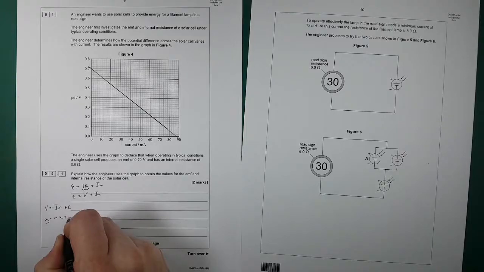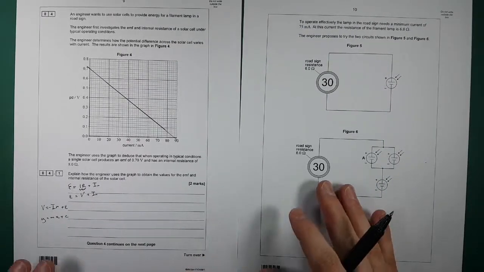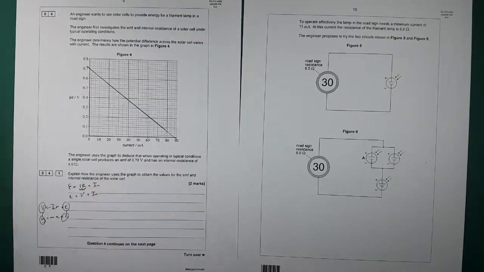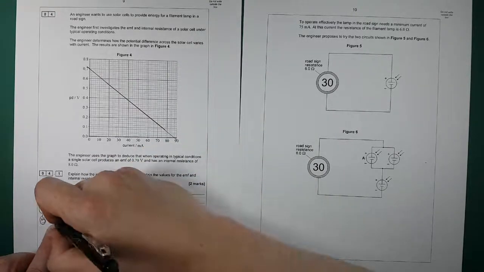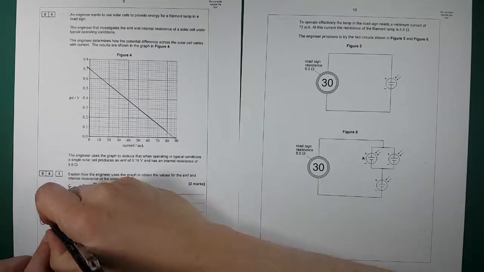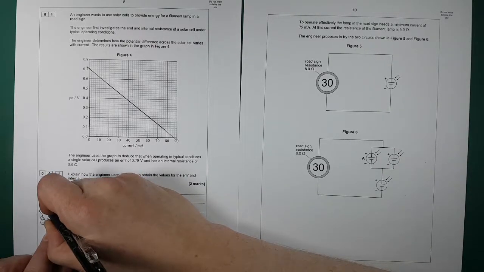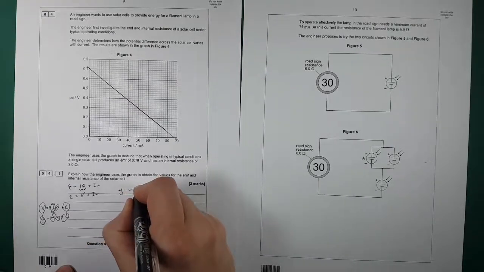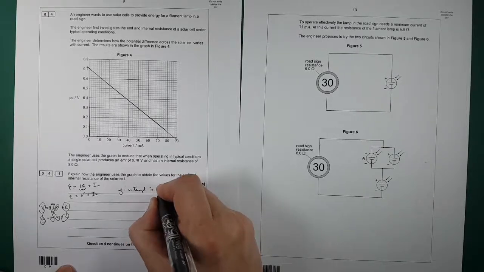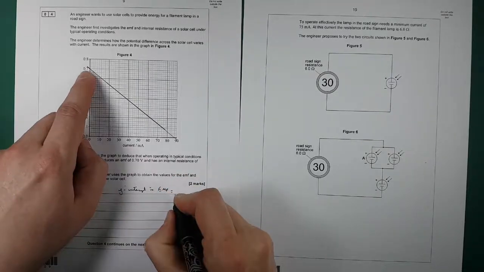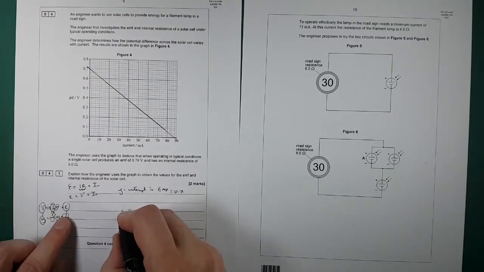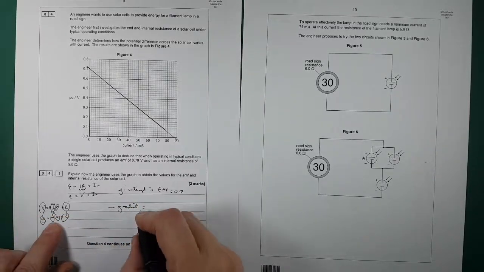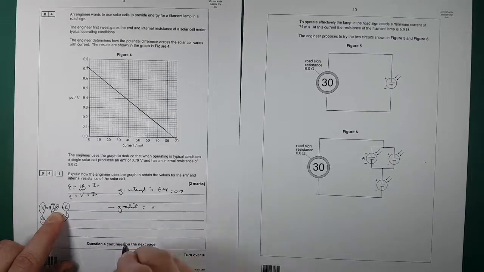y equals mx plus c. And if you look at this, then your y-intercept is there. What you're plotting on the y-axis is V. What you're plotting on the x-axis is I, which means that m is minus r. So you've got minus r left. So the y-intercept is the EMF, which is equal to 0.7, and the minus gradient is equal to the internal resistance, little r.